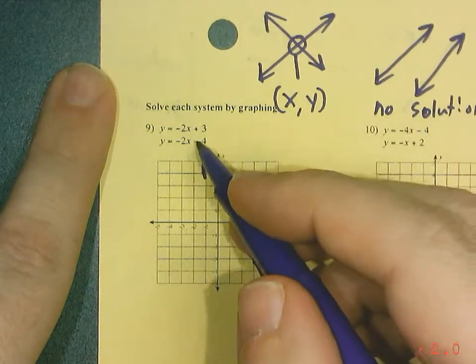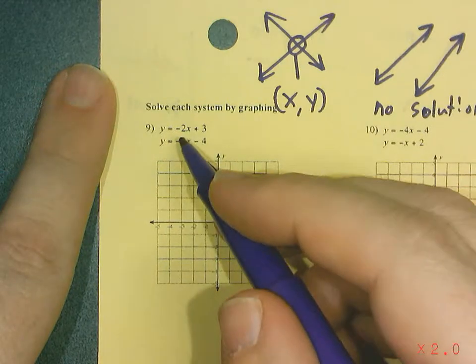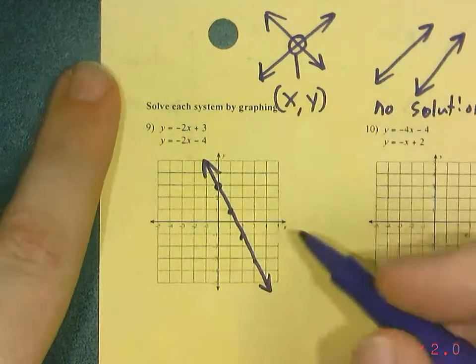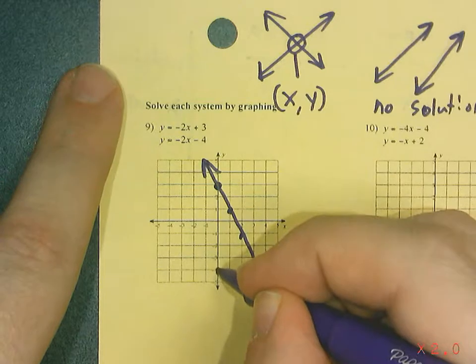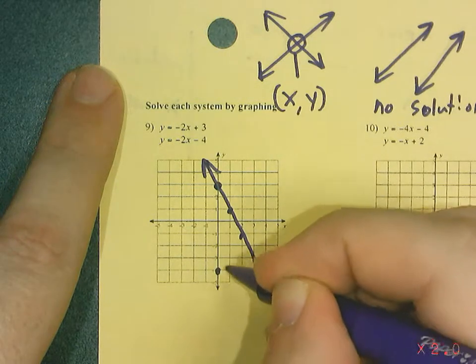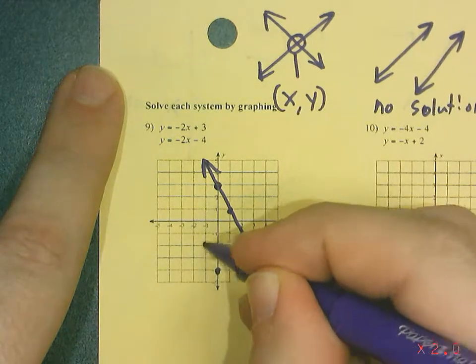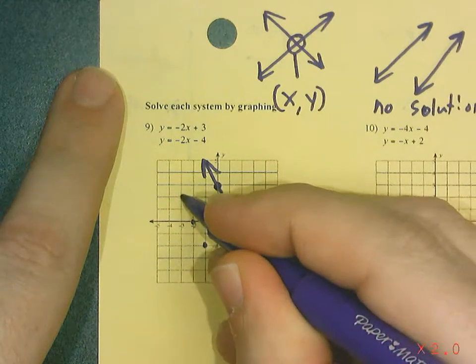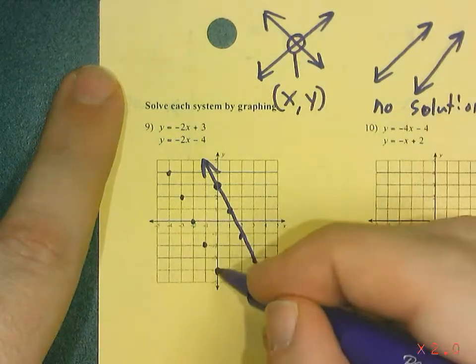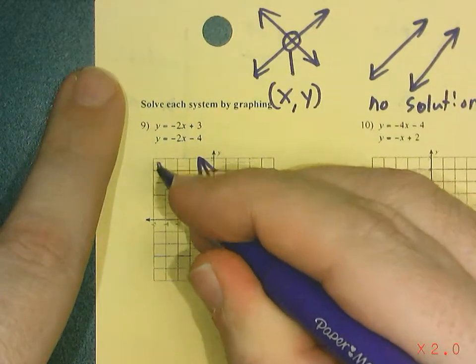Second equation would be negative 4 as my y-intercept, and my slope is again going to be negative 2 over 1. So it'd start at negative 4. I can't go down 2 over 1, so I'm going to go up 2, left 1. And that would be my second equation.